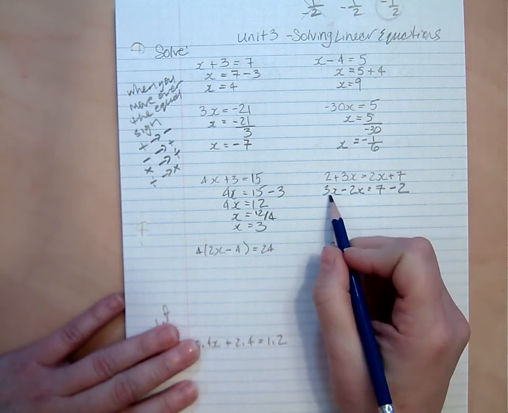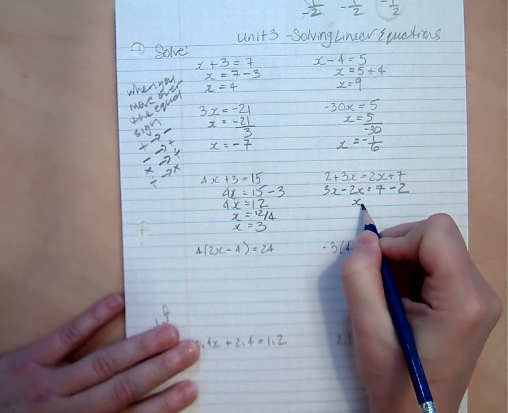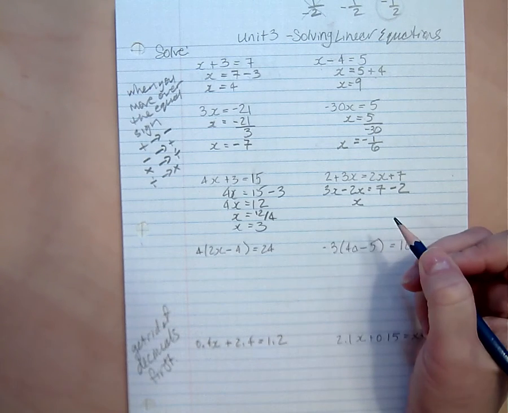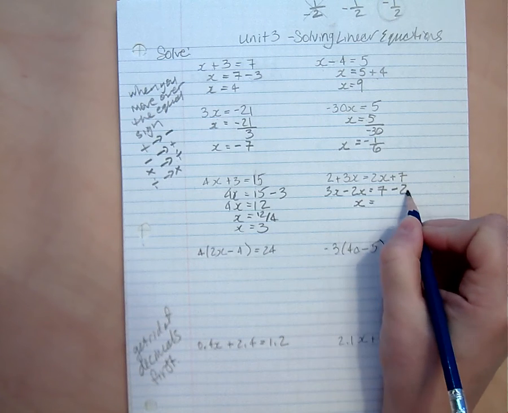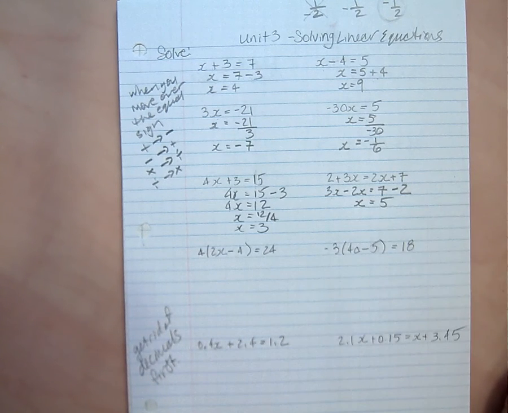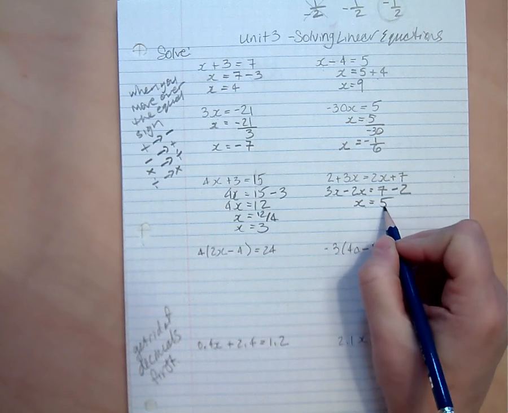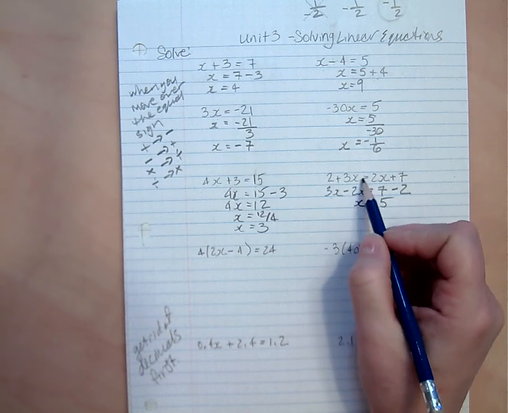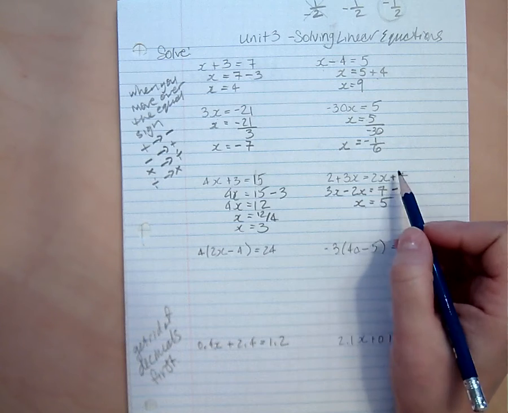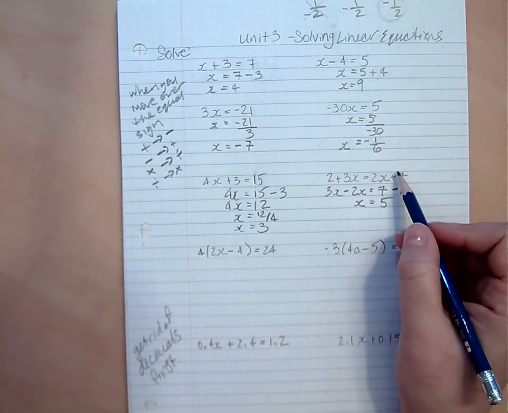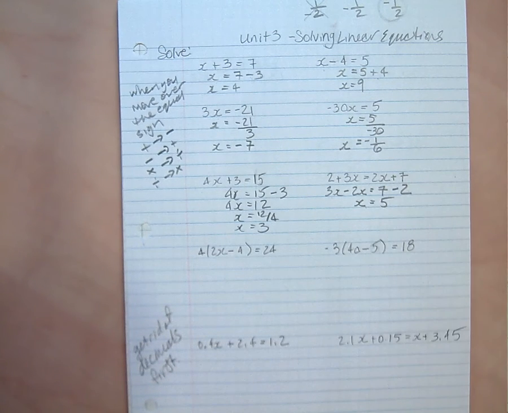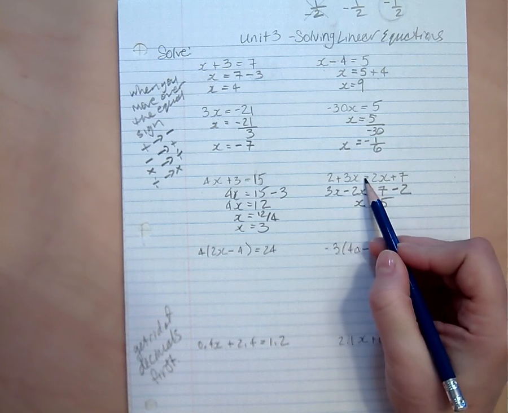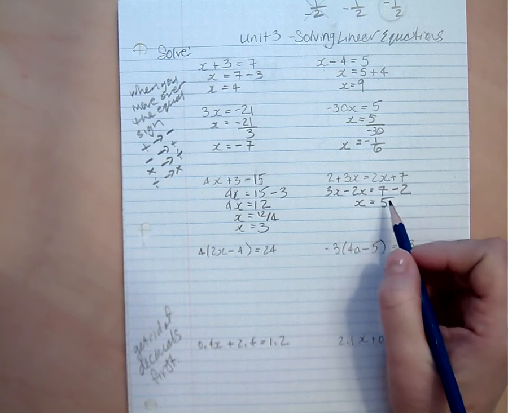Now we can collect. 3x minus 2x is 1x. We know there's a 1 there, but we don't write it. And 7 minus 2 is 5. Now, you can check to see if you've done the work correctly and got the right answer by simply taking x equaling 5, subbing it into the left-hand side, seeing what you get, subbing it into the right-hand side, seeing what you get, and then seeing if the left side does indeed equal the right side. So let's do that orally this time.